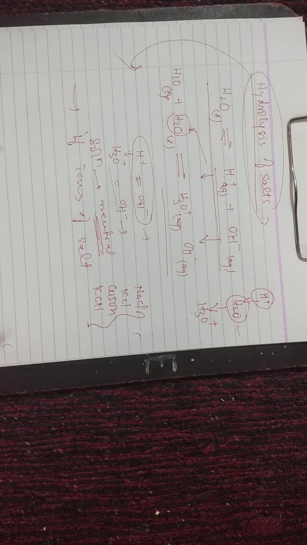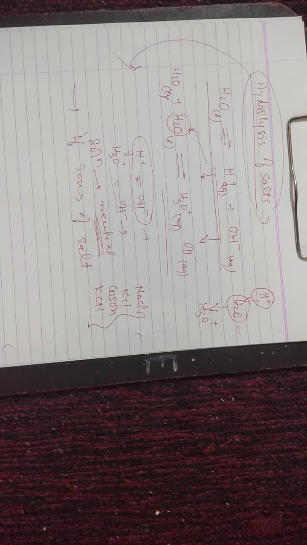Hydrolysis means the reaction of ions of the salt with water, that means H plus or OH minus, to produce an acidic, basic, or neutral solution. Hydrolysis of the salt is defined as the reaction in which the cation or anion or both ions of the salt react with ions of water to produce acidity, alkalinity, or neutrality. Remember, this is the hydrolysis.